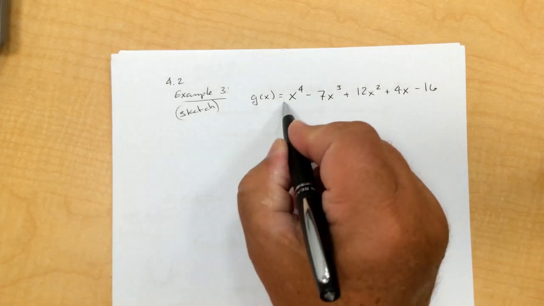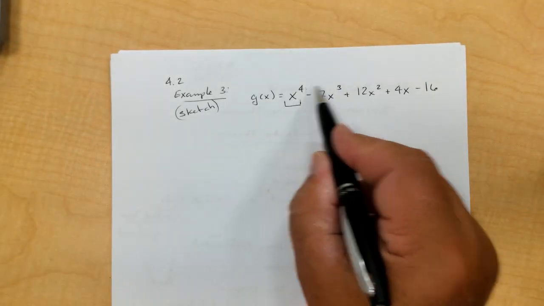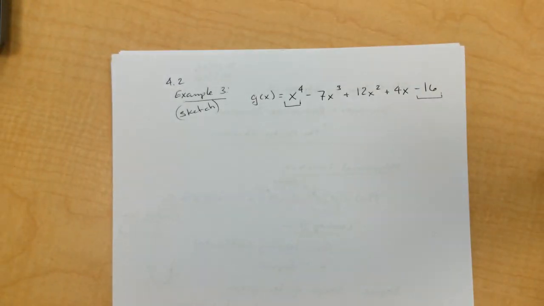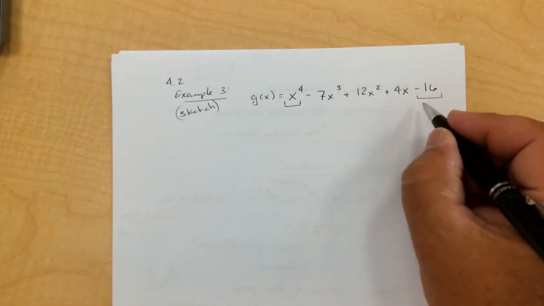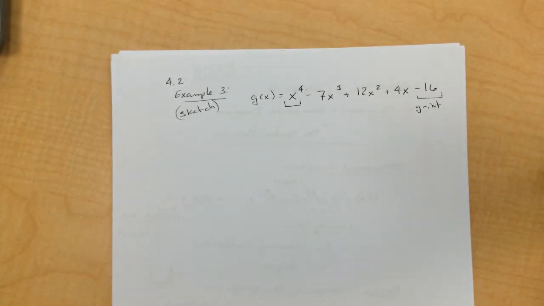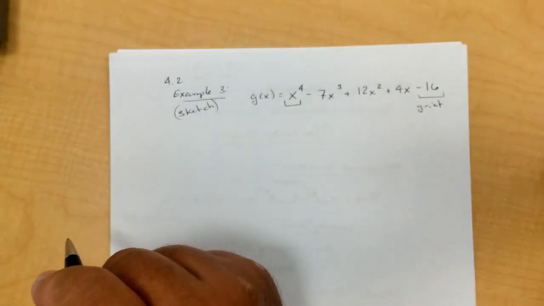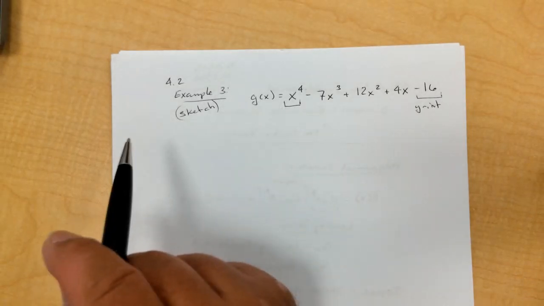The only thing you should look at, first off, make sure it's in decreasing order. The first and the last terms are the only ones you should look at. We know this tells us the y-intercept. This tells us the shape and the direction of the curve, the leading term.